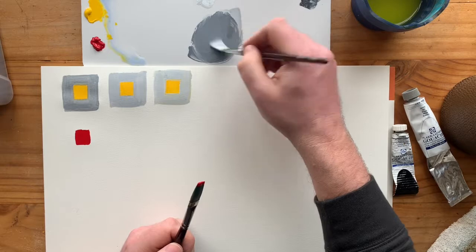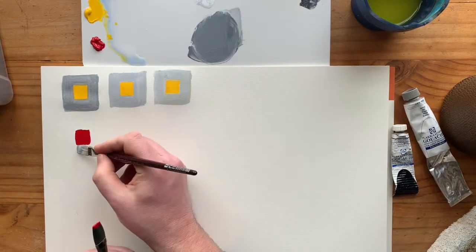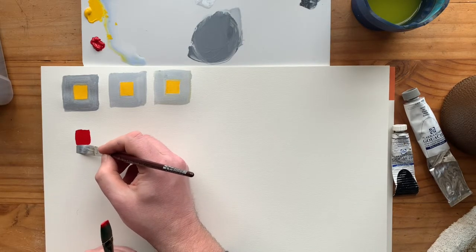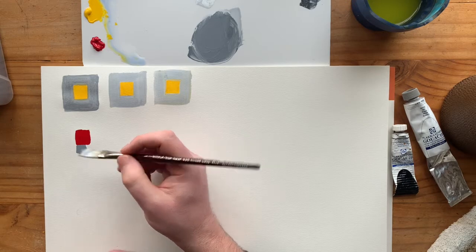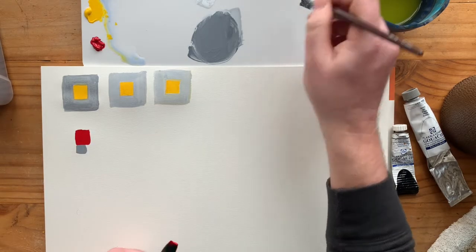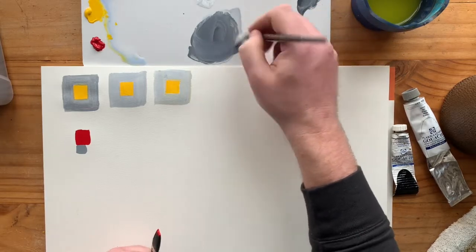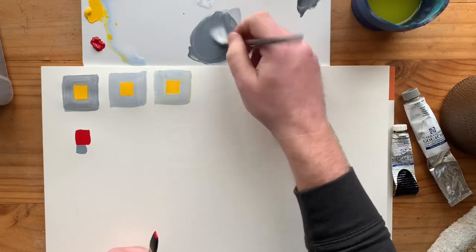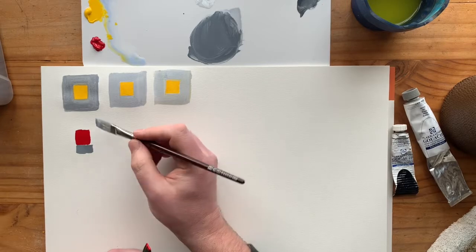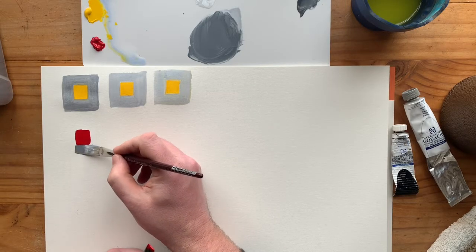Mix up a dark grey, and we'll just do a little sample. Need a bit more black in that. That will do.